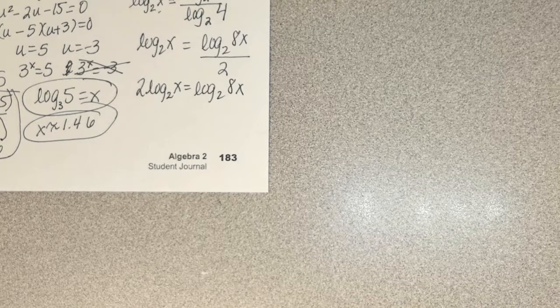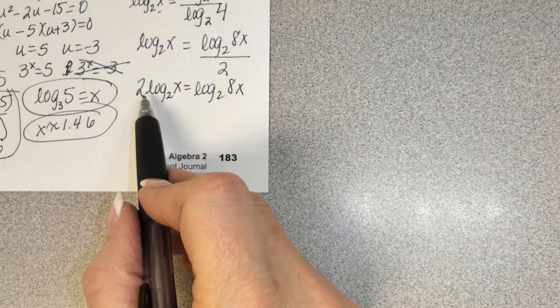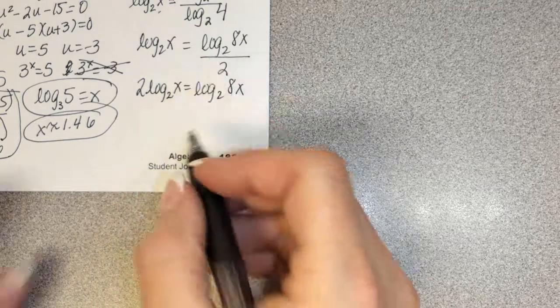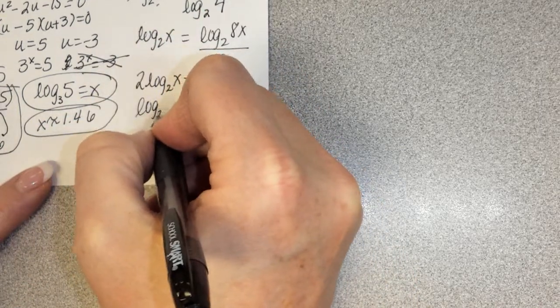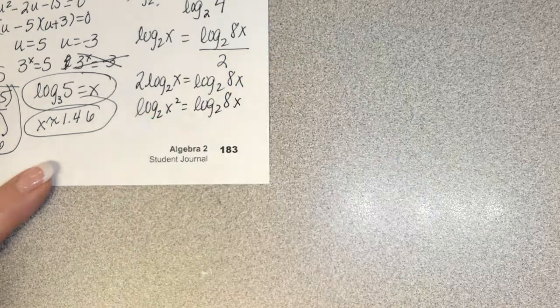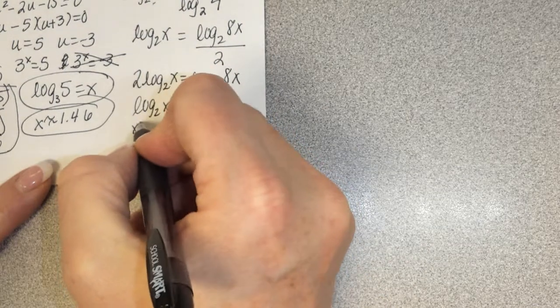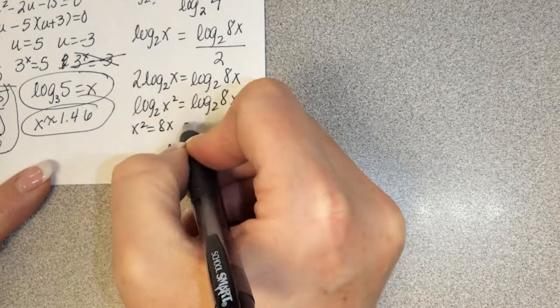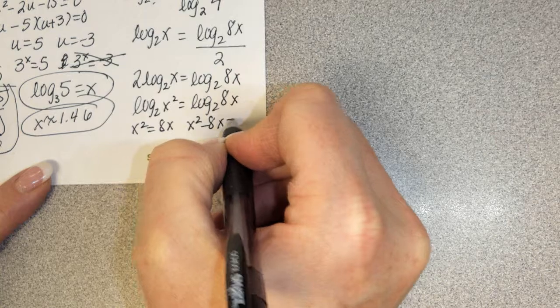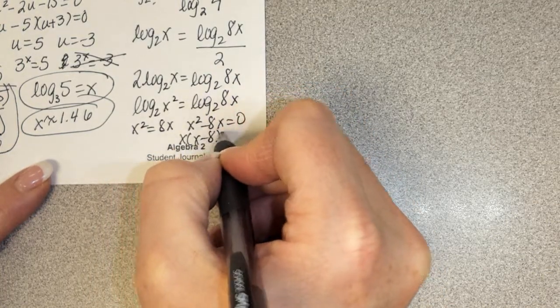Do you know how to finish this? What can we do with the 2 out in the front? Karen? Put it as an exponent? Yeah. So now I have log base 2 of x squared equals log base 2 of 8x. Yep, x squared must be equal to 8x. So now x squared minus 8x must equal 0. Factor out an x, we have x times x minus 8.